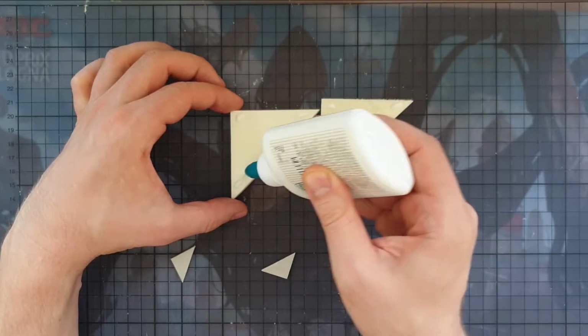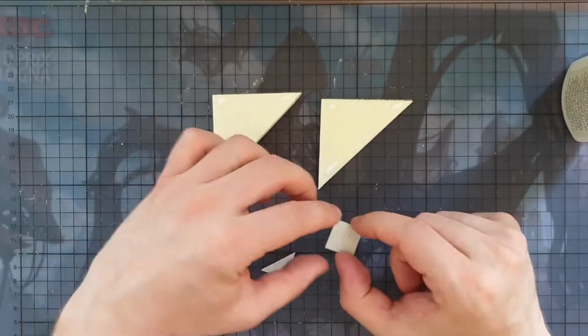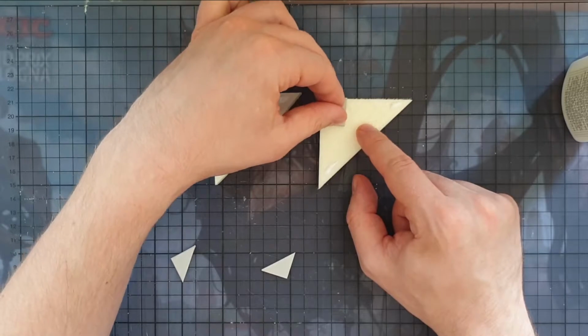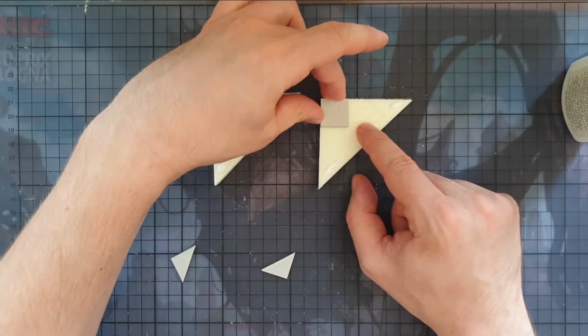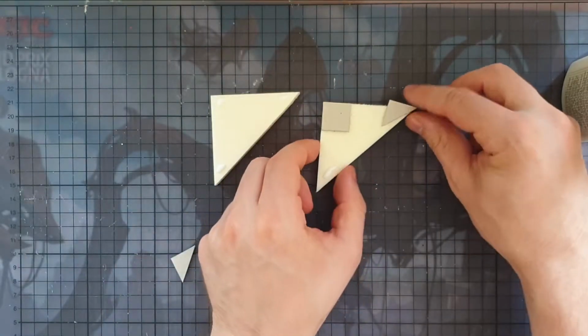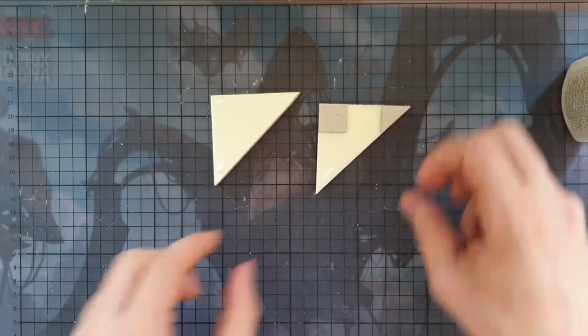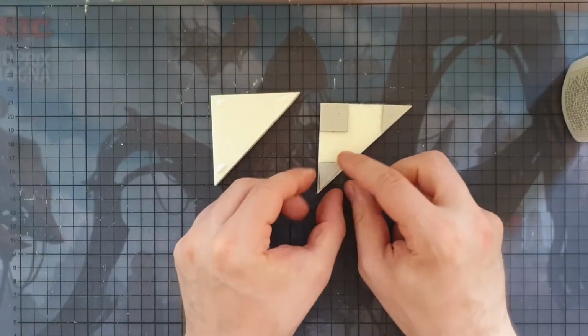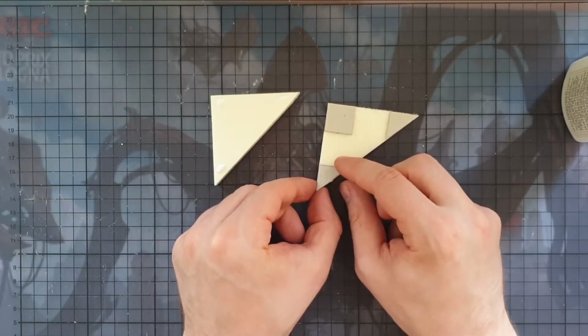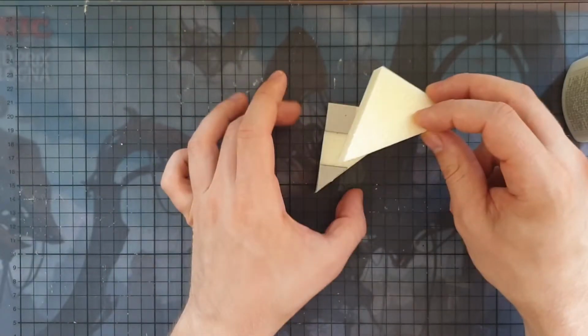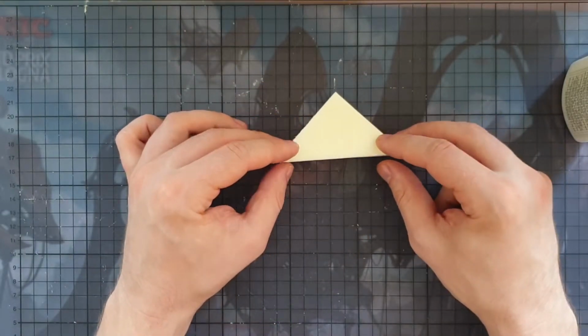Then put a dab of PVA glue into all 3 corners of your XPS. Make sure you use PVA glue, you don't want to add any thickness at this point, and PVA glue takes longer to dry, but it just works best for what we want to do. Put the other XPS piece on top.